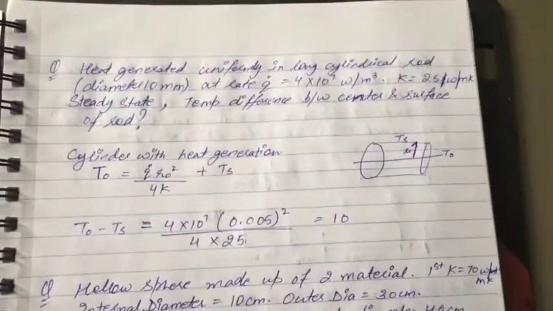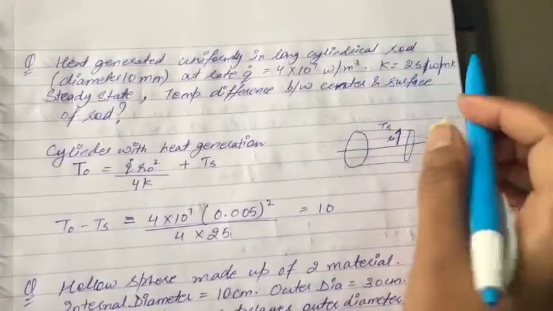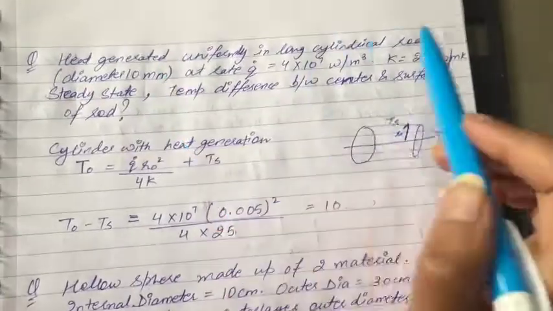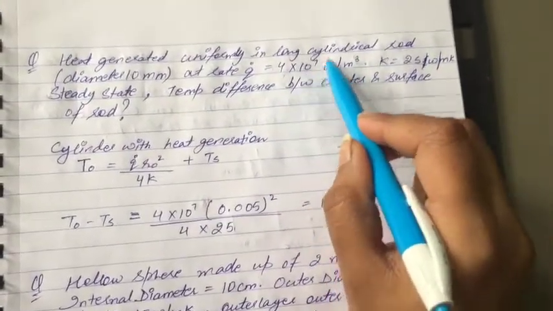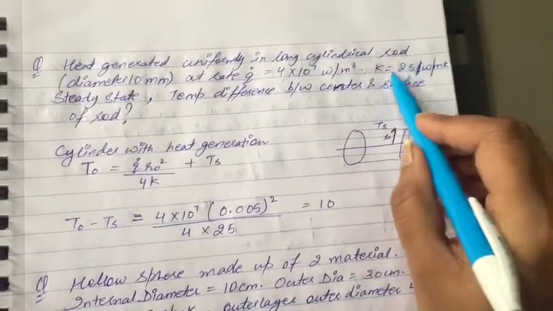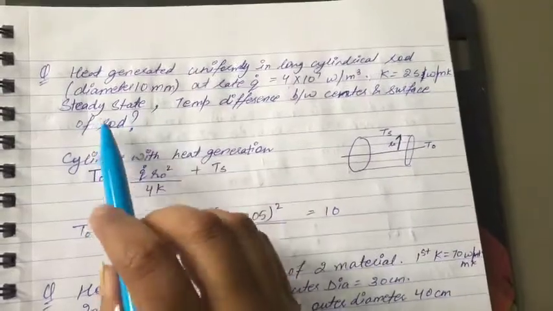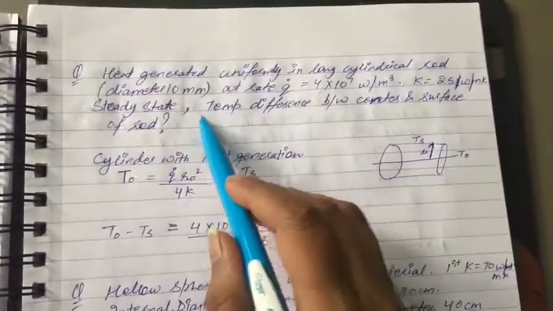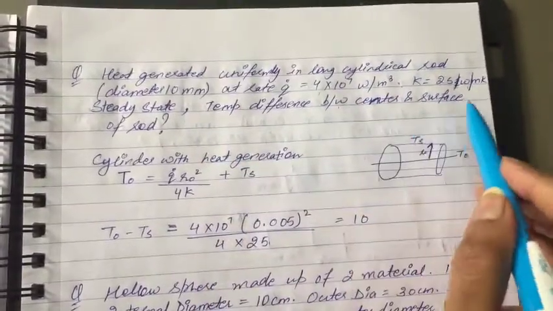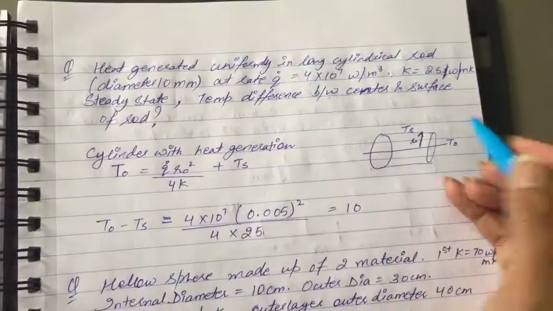So the next question is heat generated uniformly in a long cylindrical rod. Its diameter is given as 10 mm. The rate of heat generation Q0 is given as 4 into 10 to the power 7 watt per meter cube. K is given as 25 watt per meter Kelvin, and it is steady state. The temperature difference between the center and surface of the rod we have to calculate.